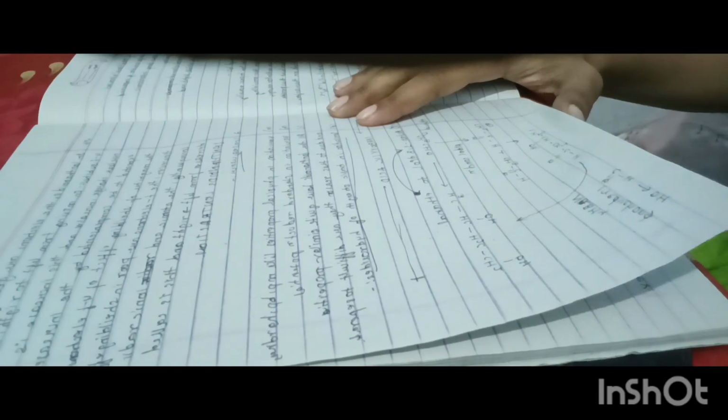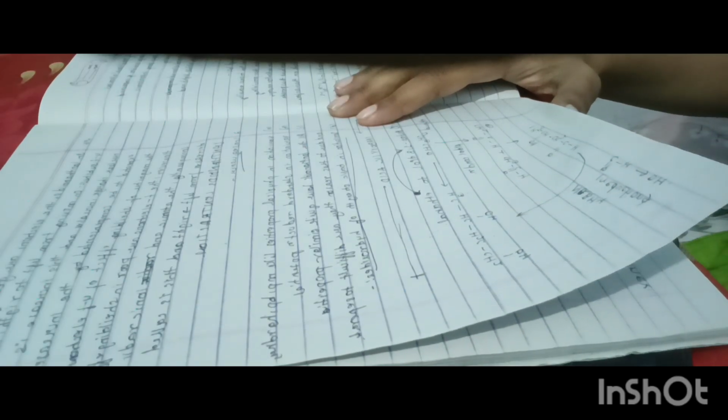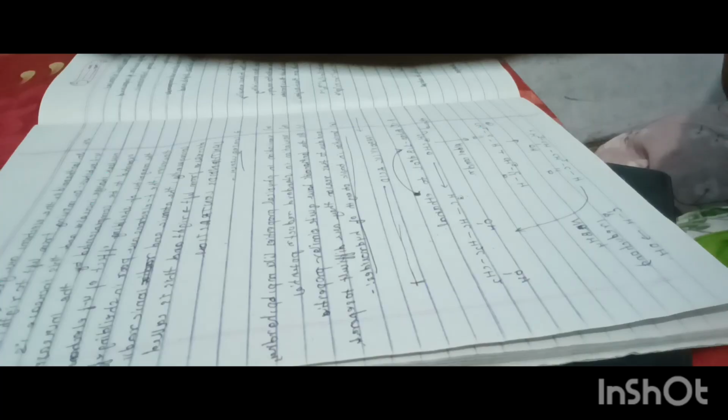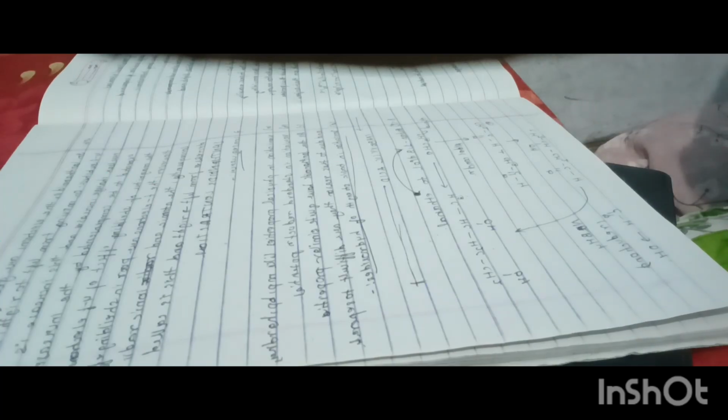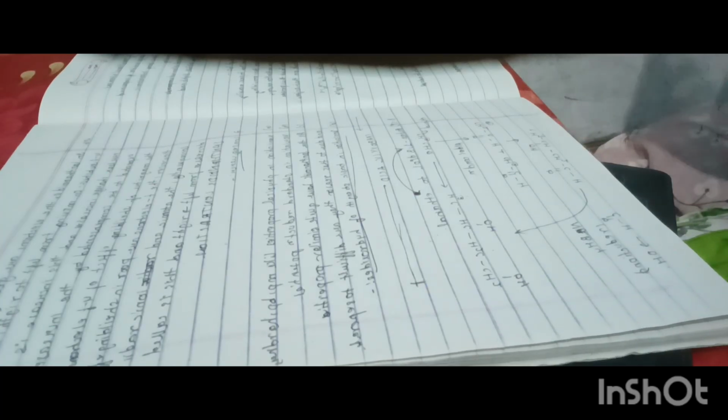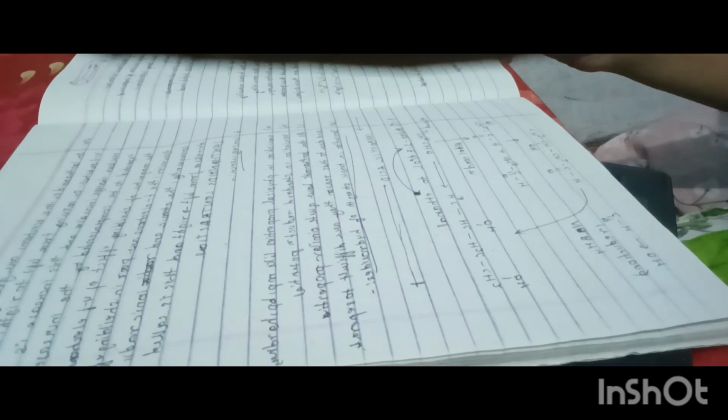Transition elements generally form colored compounds. Why? Because they partially absorb visible light and jump into the next orbitals.